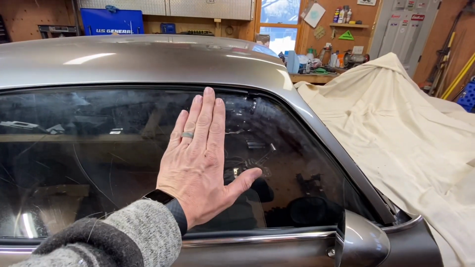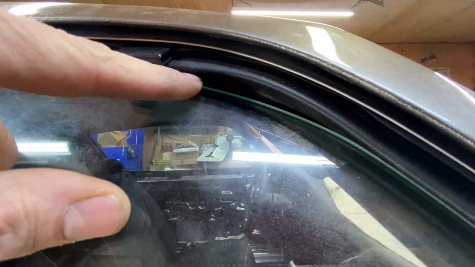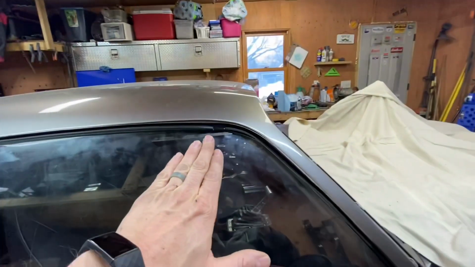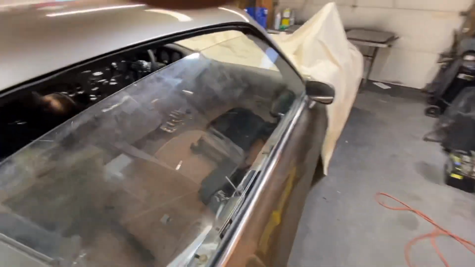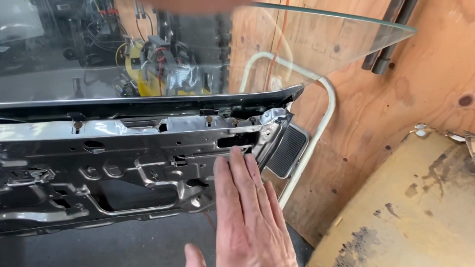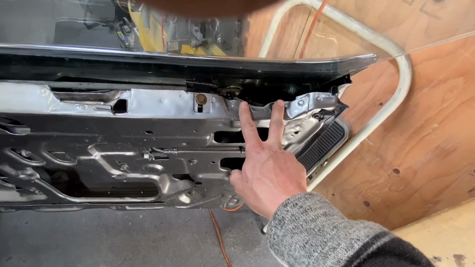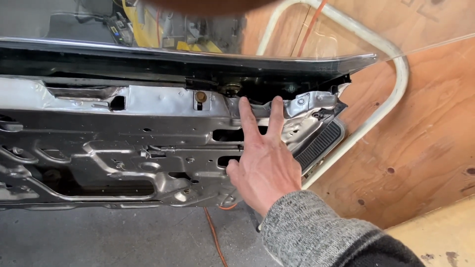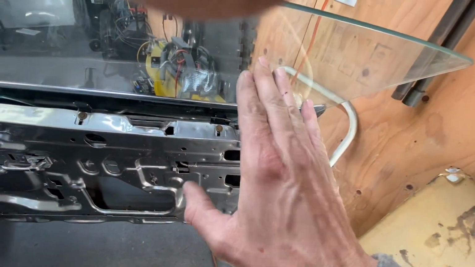So the next adjustment that we need to do is we need to make the tilt adjustment where it lies. So if you look up under here on mine, it's not sitting center in the seal. So actually I got to move this side of the window out. And the way that you do that is the front and the rear both have independent adjustments to move it in and out. It's these right here. So it's kind of weird how it works, but when you loosen these and you pull them down, it actually pushes the glass, tilts it out.